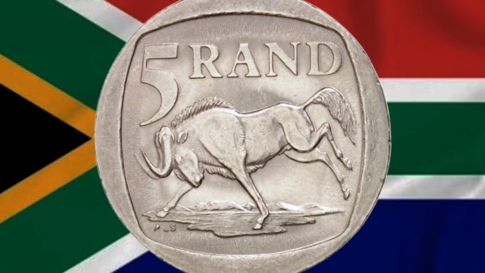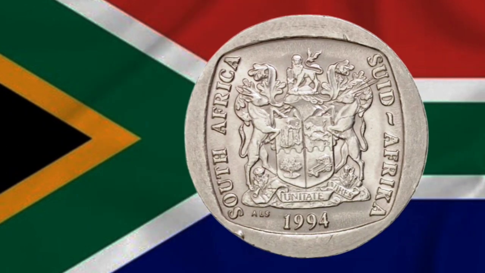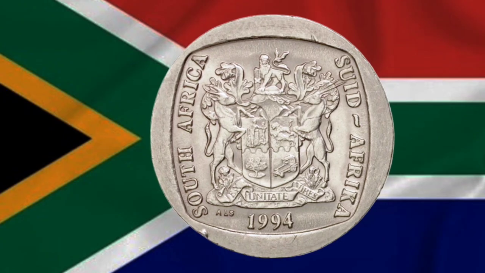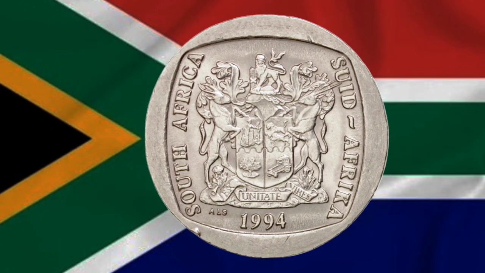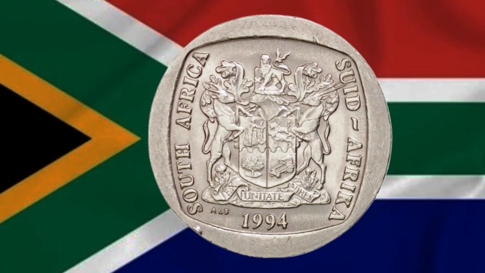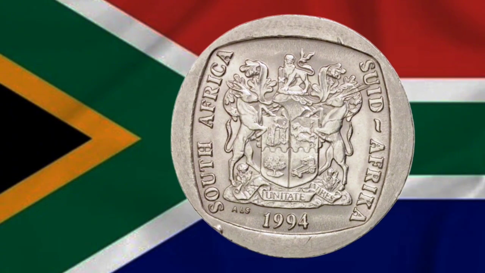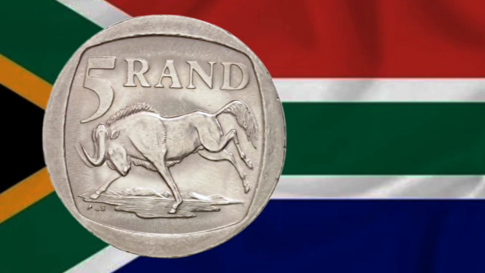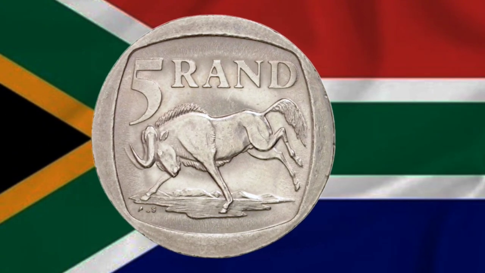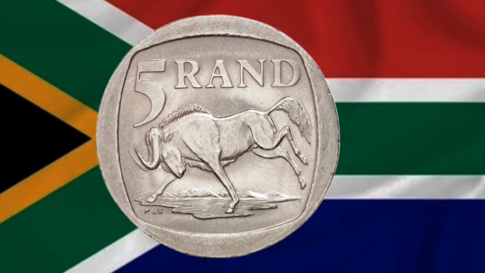This coin is also a powerful teaching tool. It tells the story of how a nation can overcome division and embrace unity. That's why museums and educators often feature it in exhibitions and history lessons. For coin enthusiasts, owning this 5 Rand 1994 South Africa coin is owning history.